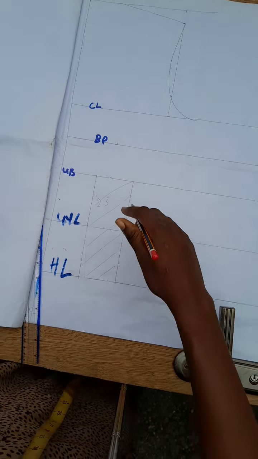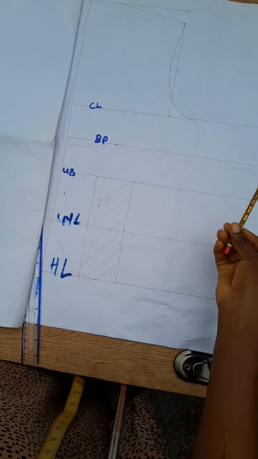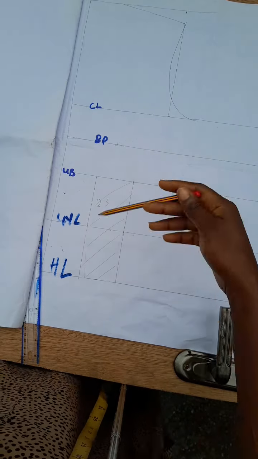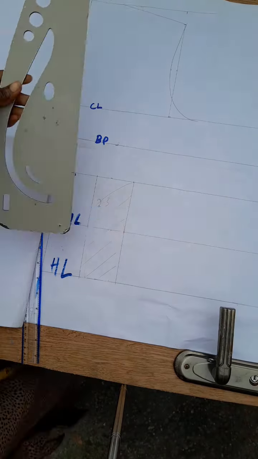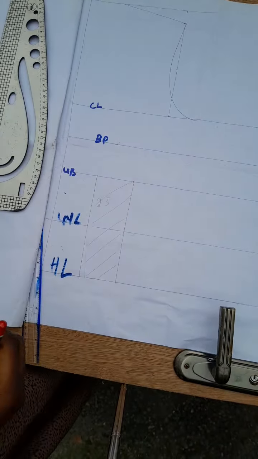So now I will curve, connect my bust point to my underbust for the two sides, the front side, which is the center front, and my side front. So I'll be removing the dart and connecting the darts like so. So just stay tuned. I'll be using my French curve to do that.